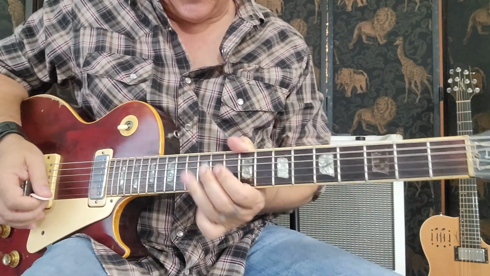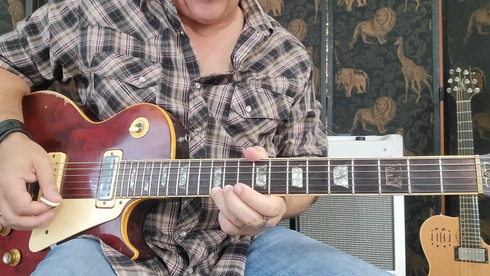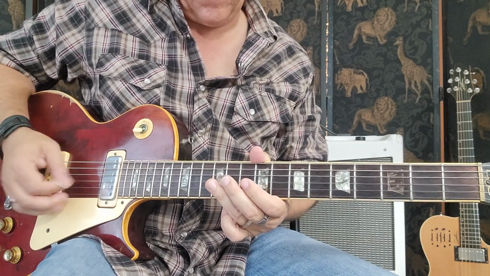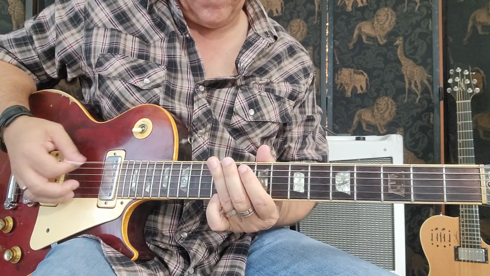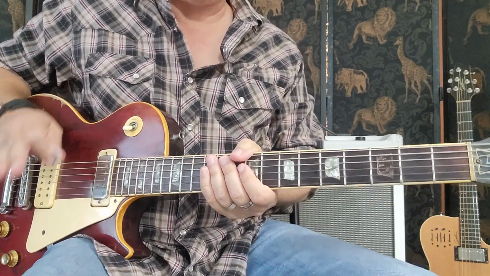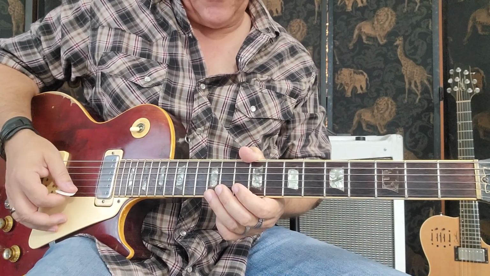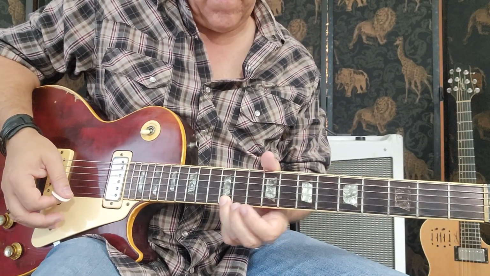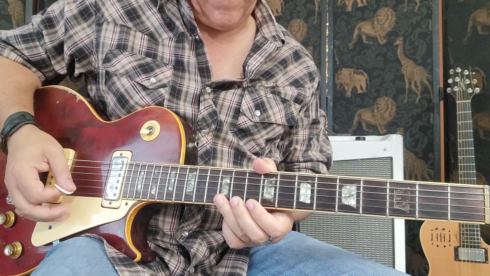Kind of sounds cool, doesn't it? Now you can try doing it 3 ways too. Open, 12, open. Let's try that one real slow. 1st string, open, 12, open. 2nd string, open, 12, open.